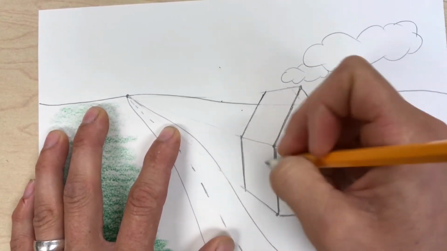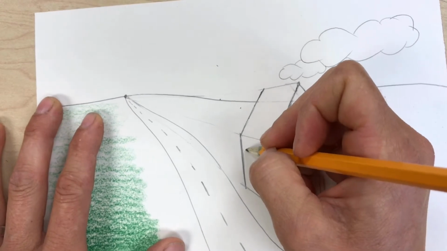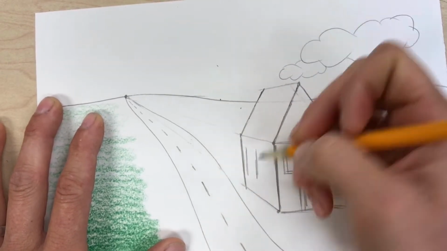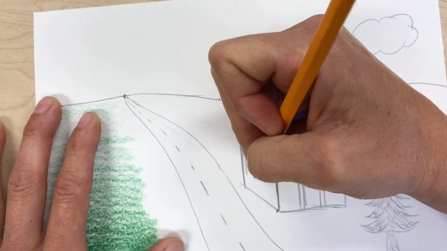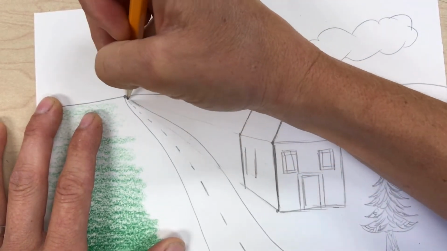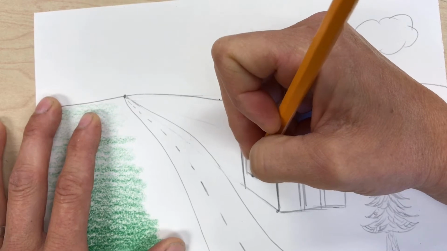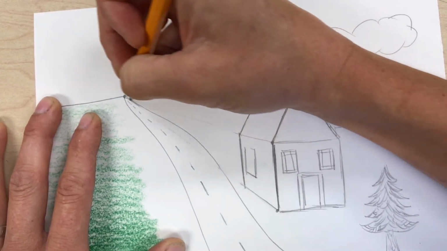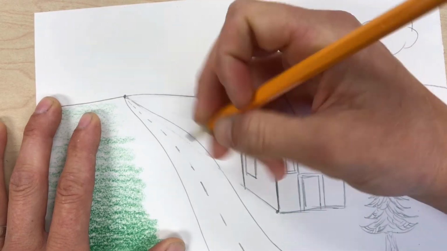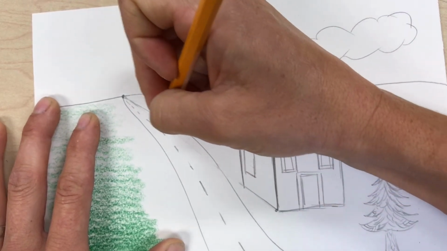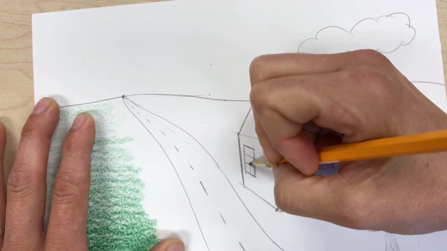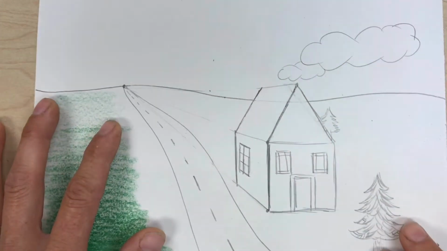But if I had windows and things on the side of my house, these lines are also going to be vertical, but the top and the bottom of my window are going to go to that vanishing point. So this one's going to be at a diagonal. This one's going to be at a diagonal up to my vanishing point. This one could be at a vertical.